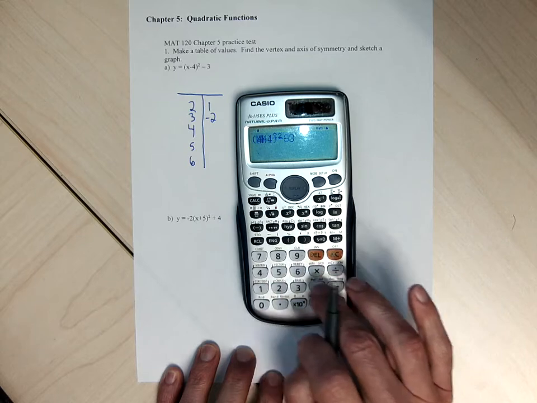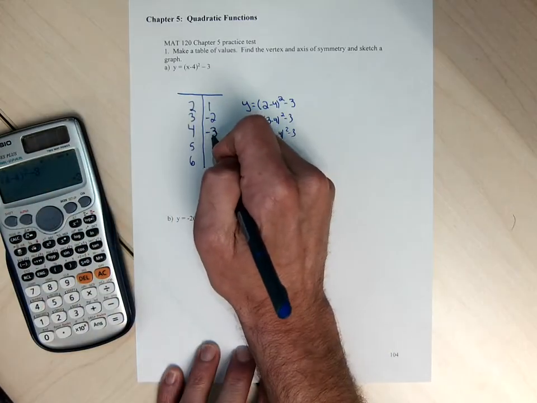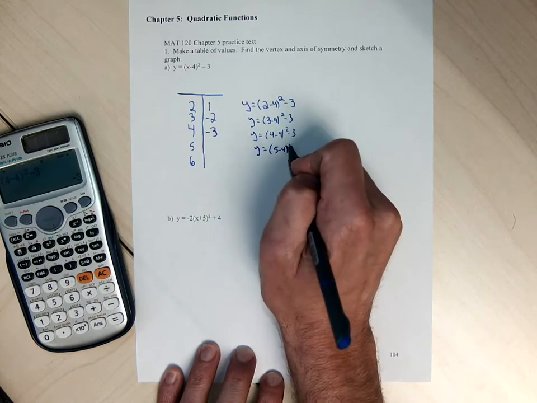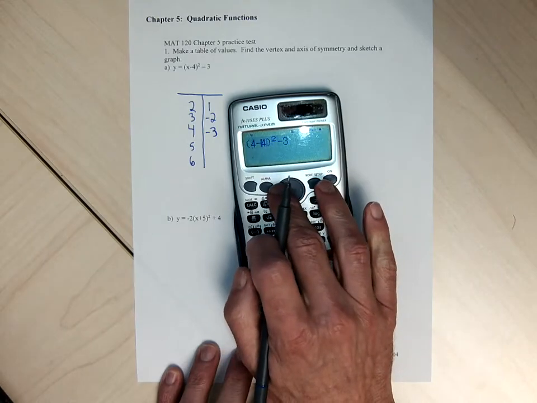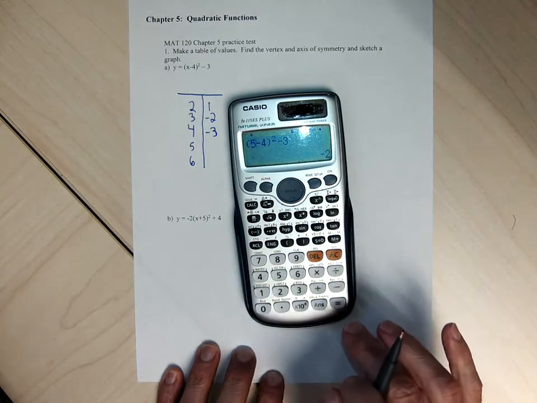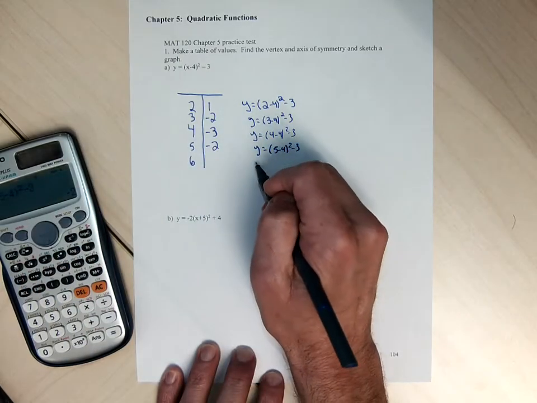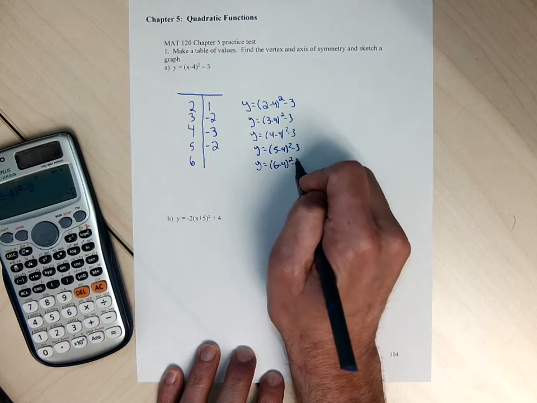Much rather use a table to do this, and I prefer you to do that. And then y equals 5 minus 4 squared minus 3. It's going to be negative 2. This is good. My y's are repeating. If my y's repeat, I've got a good set of values in my x column.